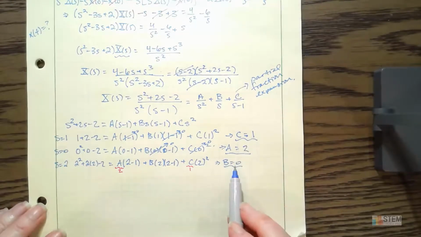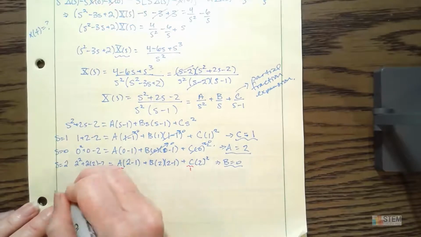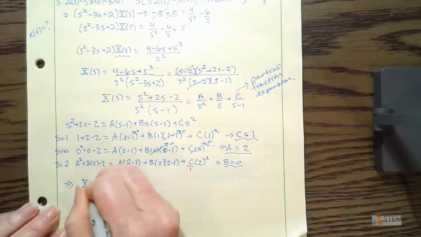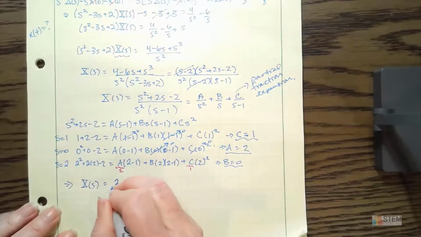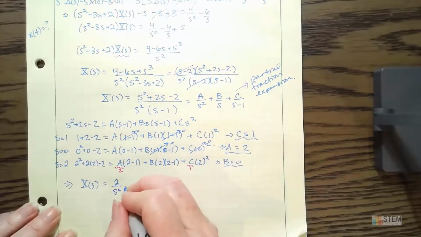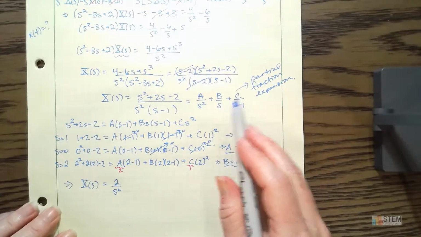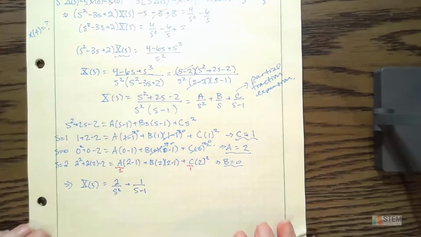Okay, so now we've finished the partial fraction expansion, so we're going to come back up here. We're going to plug in our A, B, and C values. And let's see what we get. So I got 2 over S squared. The B term goes away, so I'm not going to write that one. And then we're going to have plus 1 over S minus 1.